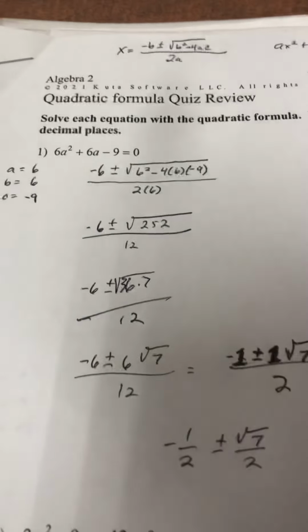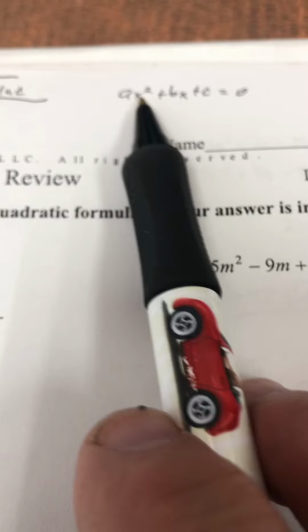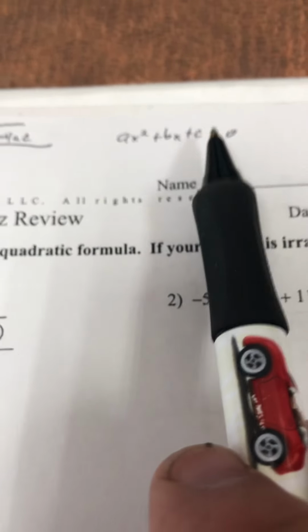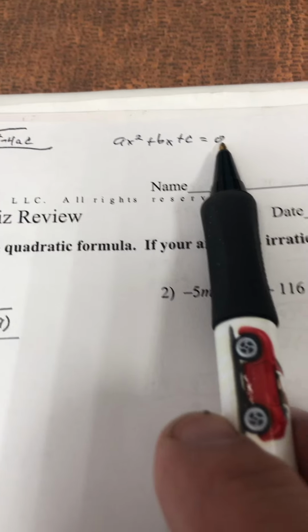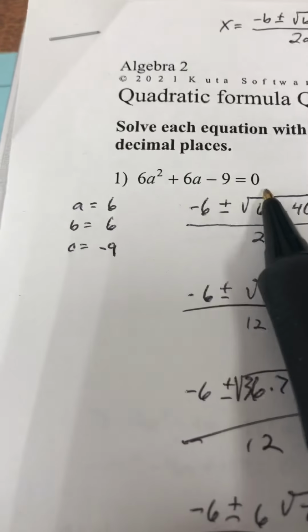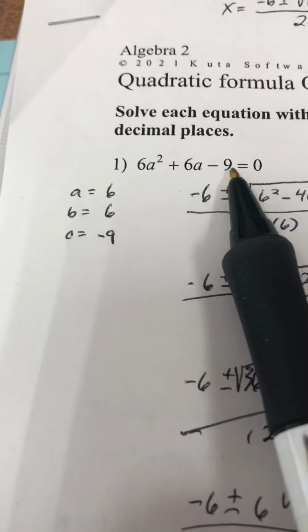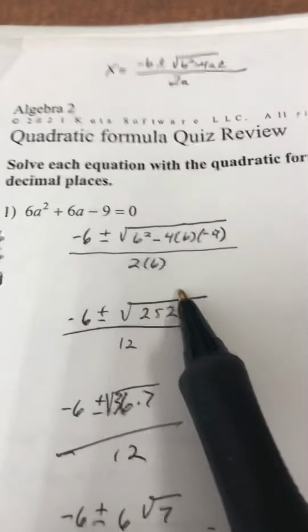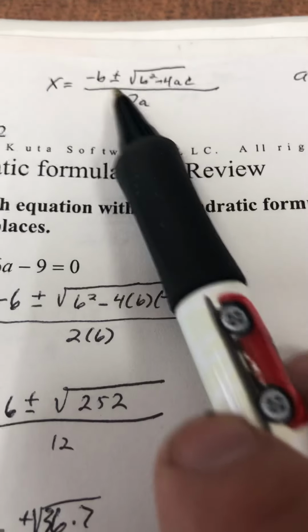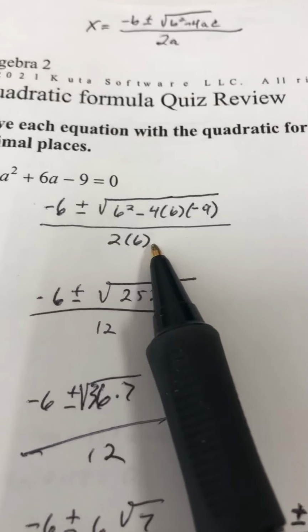So here we go. Remember, the standard form for a quadratic equation is ax squared plus bx plus c equals 0. We have to set it equal to 0. The first one is done for us, set to 0, and we just pick out our a, b, and c. Once we figure out our a, b, and c, we plug them into the quadratic formula, and then we just work it out.